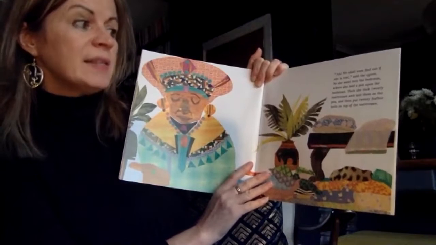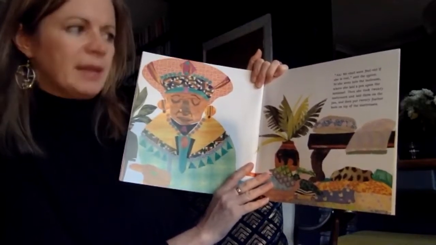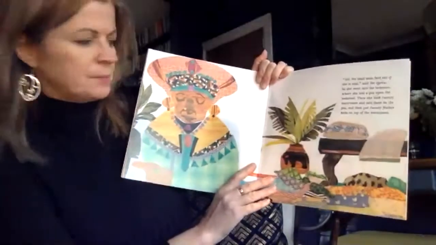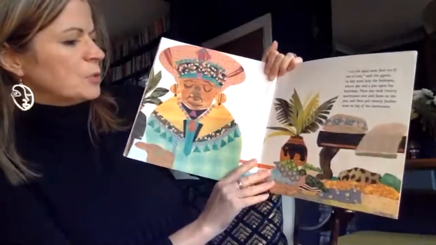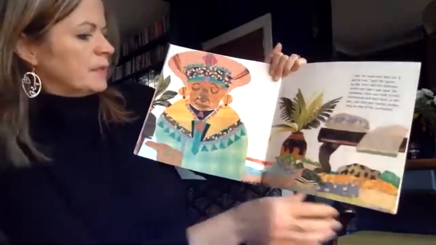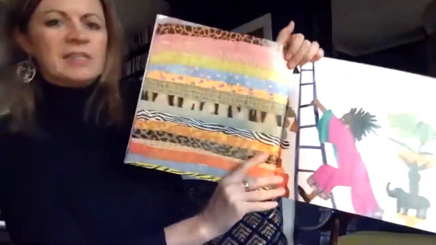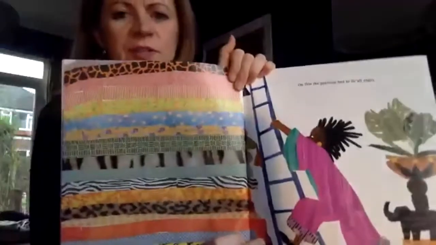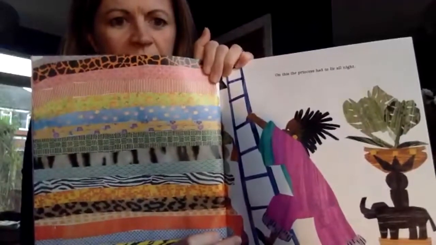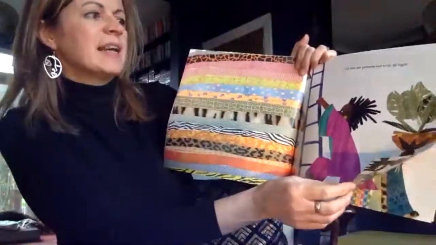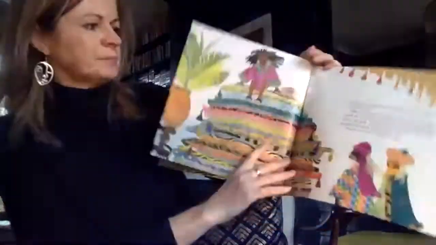Then she took 20 mattresses and laid them on the pea, and then put 20 feather beds on top of the mattresses. So we've gone back to the number 20 in this story, haven't we? There's the queen getting her plan of action ready, and there's the 20 mattresses with a big ladder to get into that bed. On this, the princess had to lie all night.